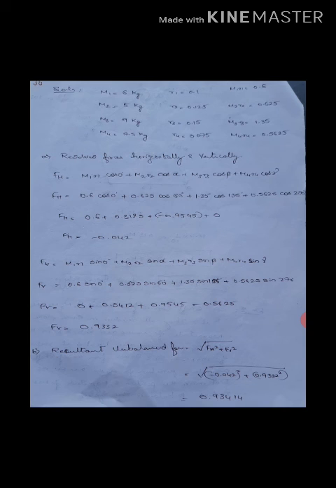Vertical force, the formula is m1 r1 sin 0, m2 r2 sin alpha, m3 r3 sin beta, m4 r4 sin gamma. So 0.6 sin 0, 0.625 sin 60, 1.35 sin 135, 0.5625 sin 270. Simplifying this, we get 0.3992 as the vertical force. Now to find the resultant unbalanced force, squaring and adding, so square root of FH square plus FV square. Simplifying, we get 0.93414.